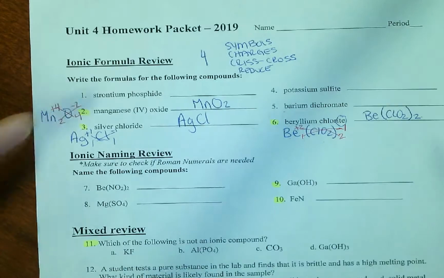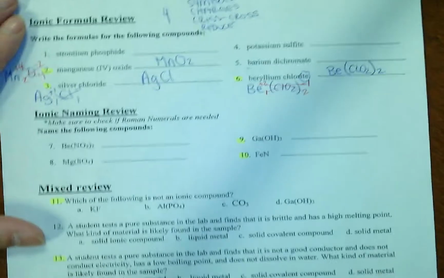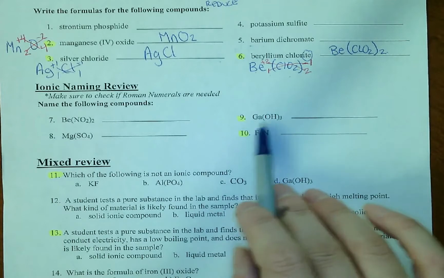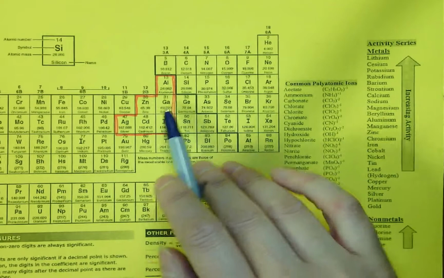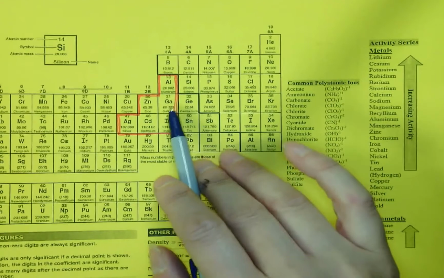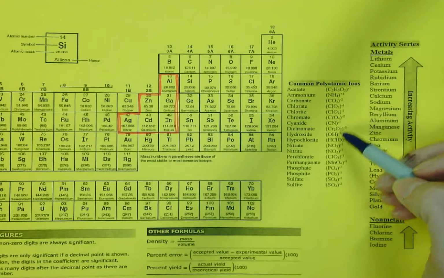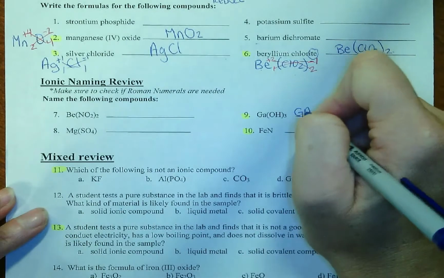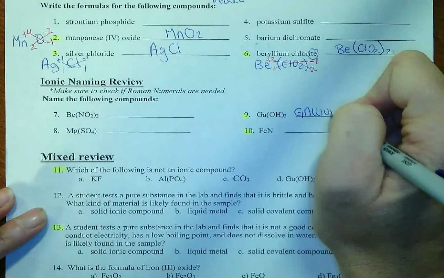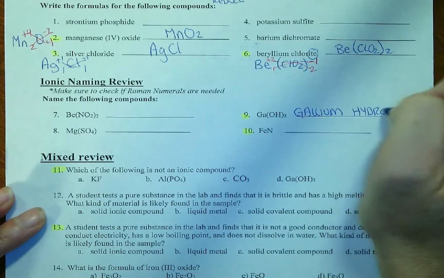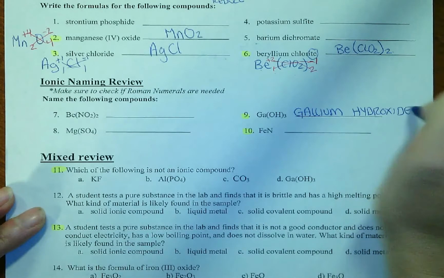Okay. Ionic naming. You need to check for Roman numerals when we're naming ionic compounds. So GaOH3, Ga is gallium, and it's in the exception block. So it always makes a 3 charge, which means no Roman numeral. And OH is hydroxide. So that's what I call it. Gallium with no Roman numeral, hydroxide. Nice and easy. Okay.